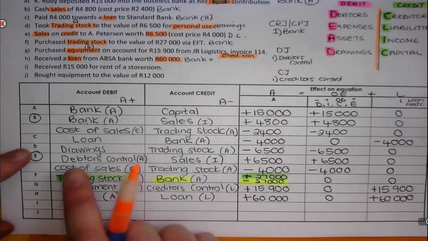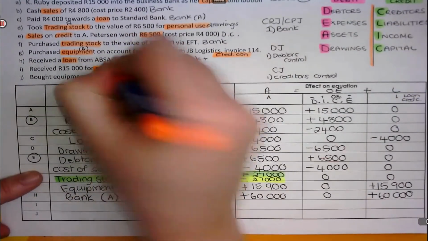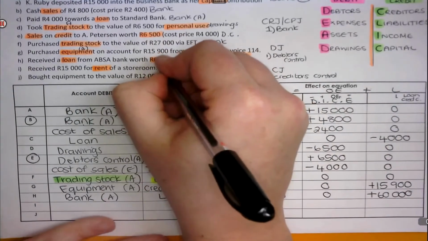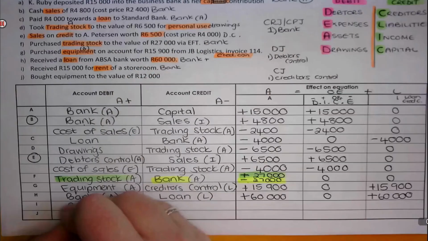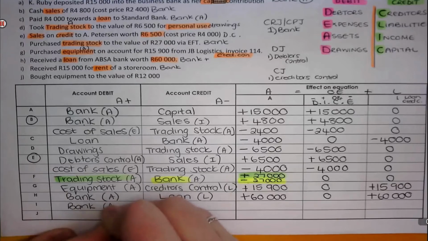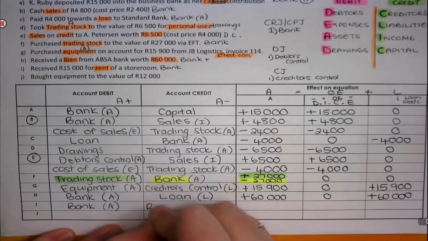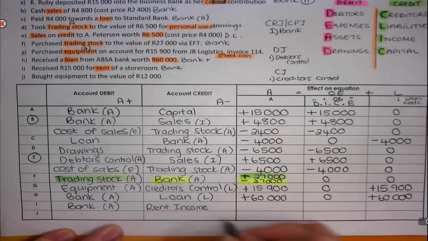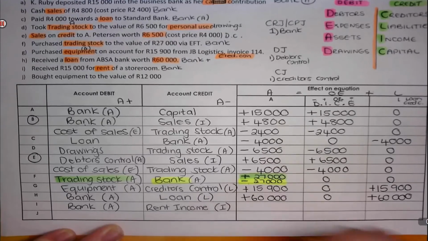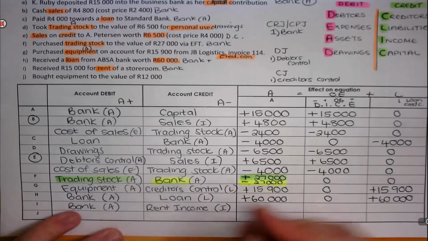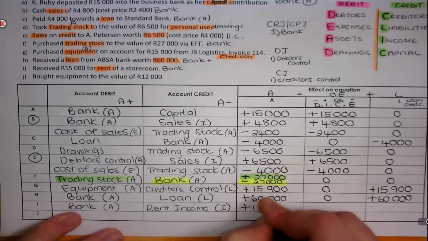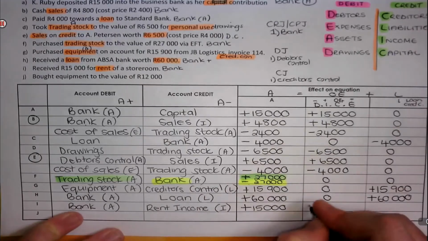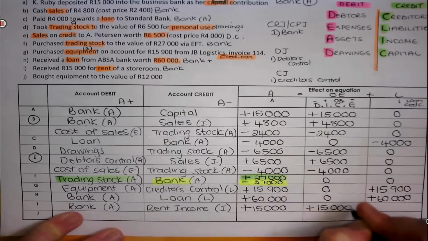Next, you received 15,000 Rand for rent of a storeroom. So if you're receiving money now, it's the bank account that's being affected, because this would belong in the CRJ. So your bank is increasing, which is an asset. And if you're receiving money for rent, we call it rent income. You need to be specific. You can't just write rent, because we also get rent expense. So rent income, big shocker there, is an income. Your bank is increasing, so it's plus 15,000, and income, rent income, has a positive effect on the owner, so it's plus 15,000 over there, and this is naught.